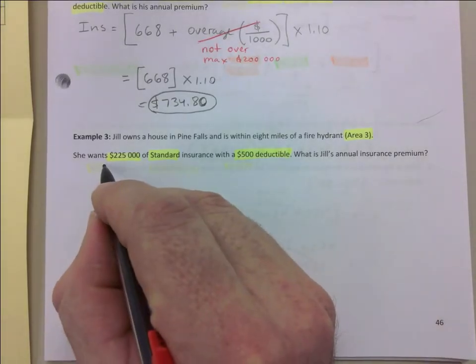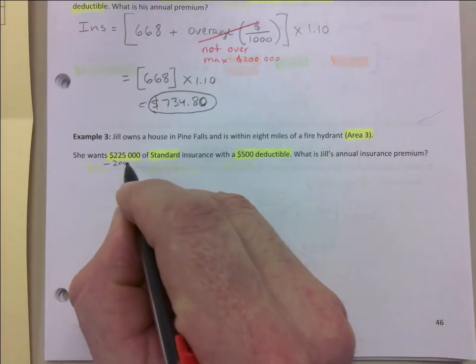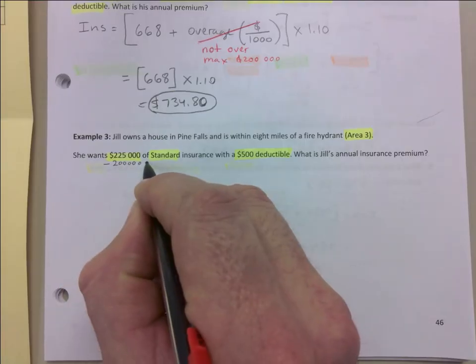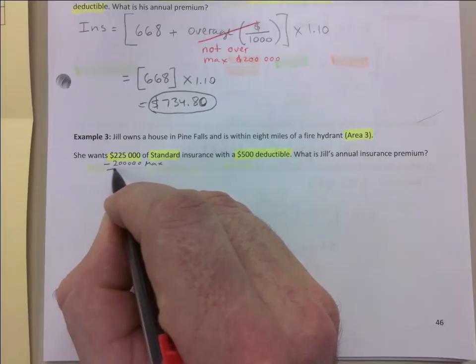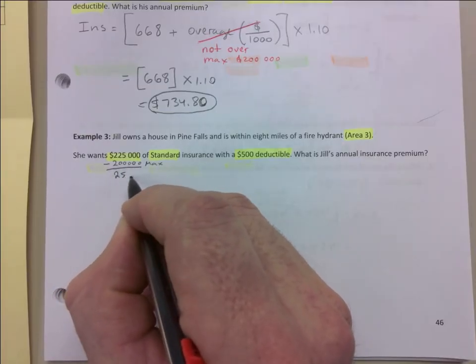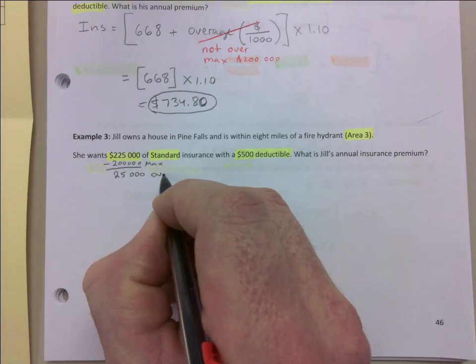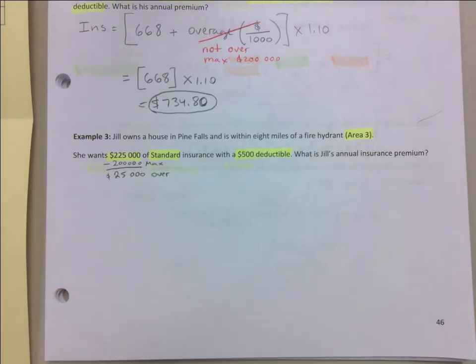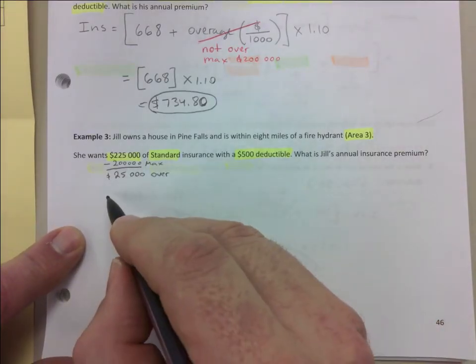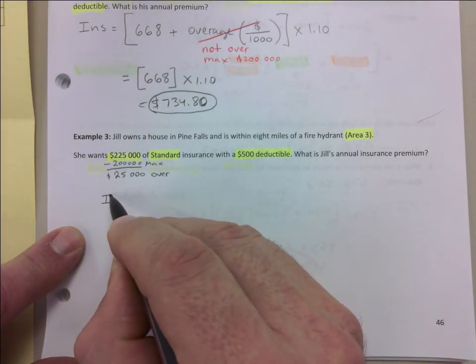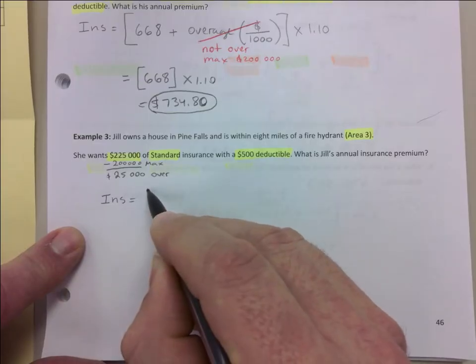So I'm going to right away go like this, minus 200,000. That is the max. So I'm $25,000 over. Let's finish this. And then we'll use our insurance formula. Insurance.